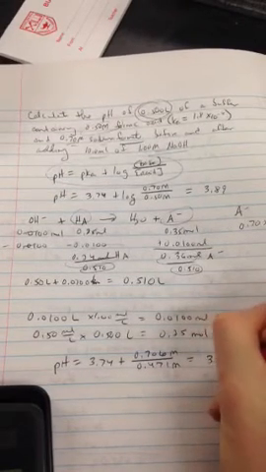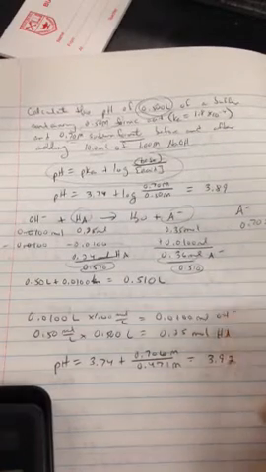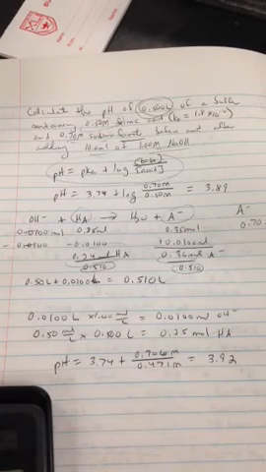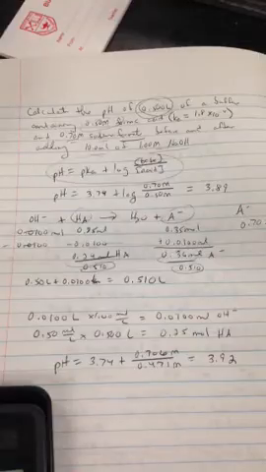All right, so we end up with a pH of 3.92, and that should make sense. We're adding a base, we see the pH go up. It doesn't go up as much as if the buffer components weren't there, but the pH does go up.